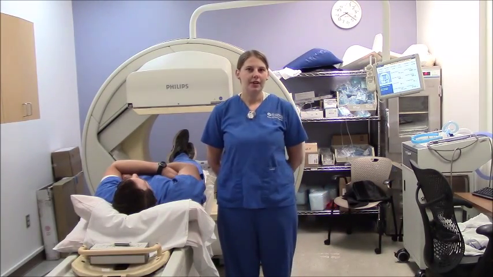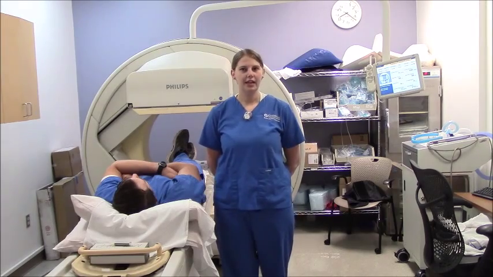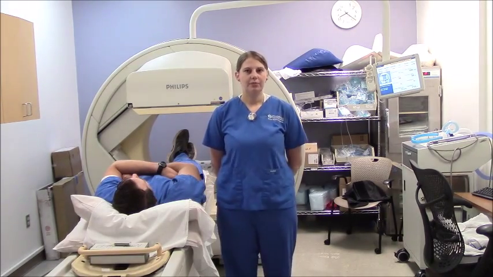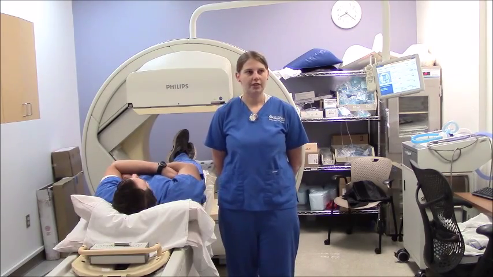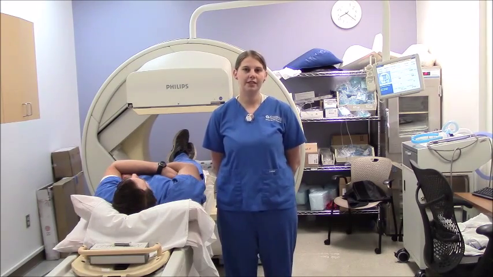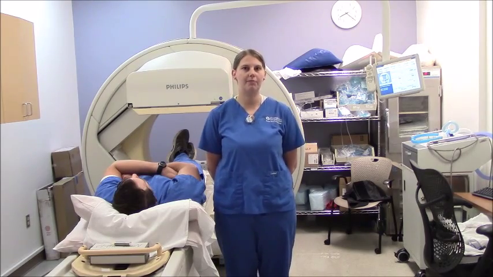I'm going to be demonstrating the perfusion part of a VQ test. What the perfusion part of the test does is it shows the blood flow in the lungs. This is compared to the ventilation portion of the test, which shows the airflow. The doctor looks at both of these images and compares them to see if there might be a pulmonary embolism, and if they think so, it also gives them an anatomic region of where the embolism might be.